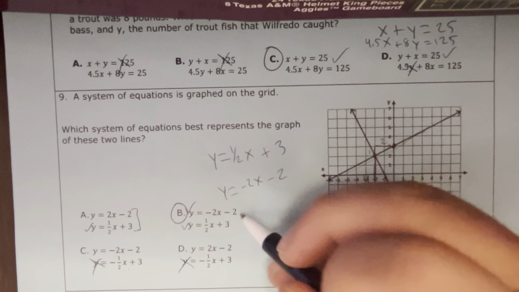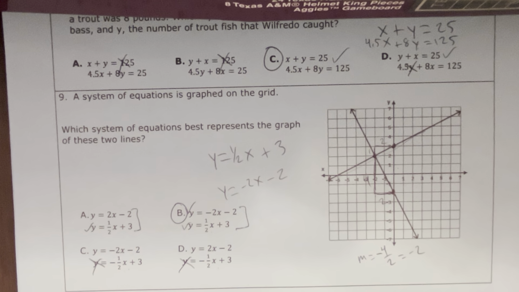And again, to verify, we could put it in Desmos, which I'll show you now. And so since I already found B is the right answer, I'm now just going to check it in Desmos.